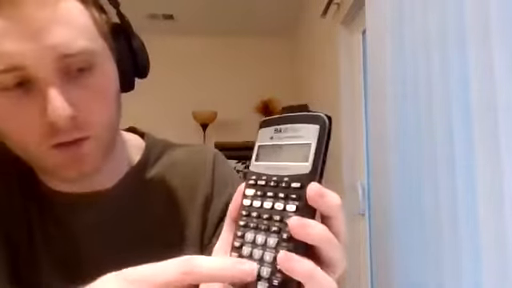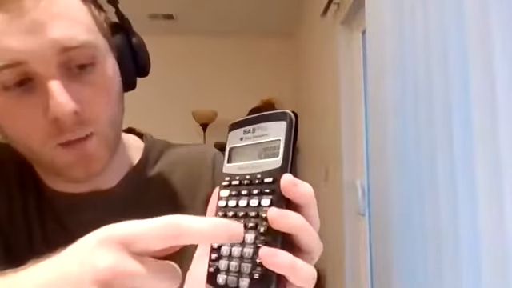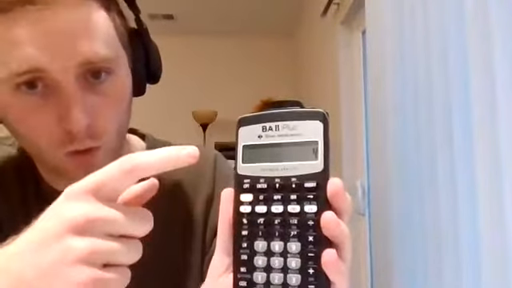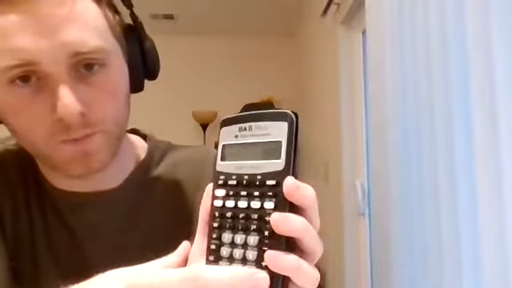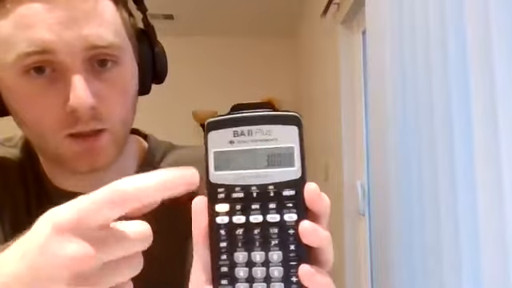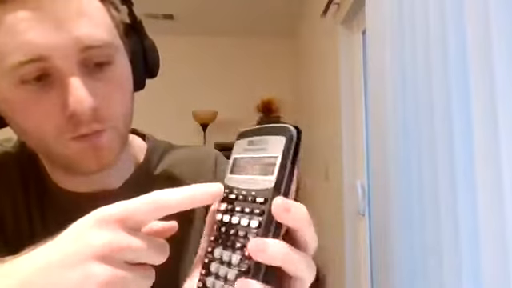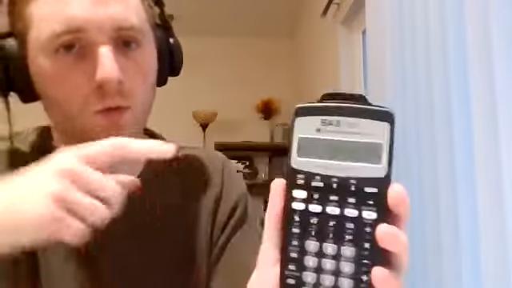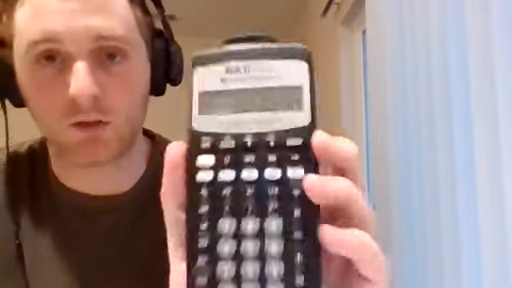Same thing with our interest rate, which is 12%. We have to divide it by 4 because we need that to compound quarterly. So we divide it by 4, hit enter, that gives us 3. We hit I/Y for our interest rate. Then we compute our present value, which is 33,210.68.